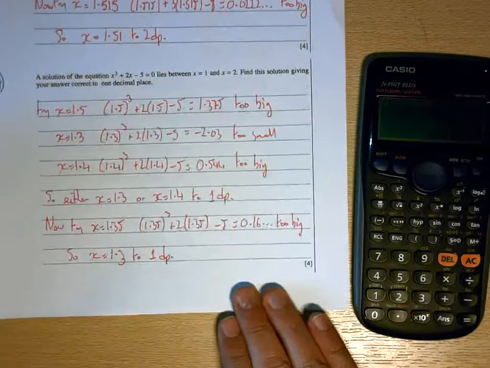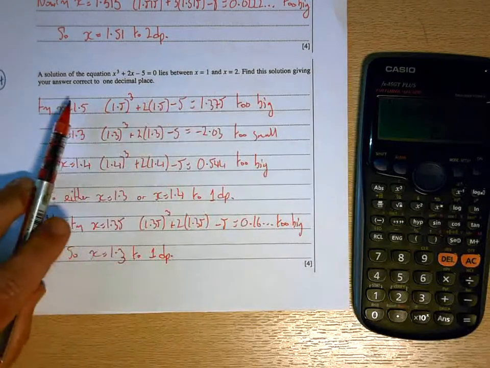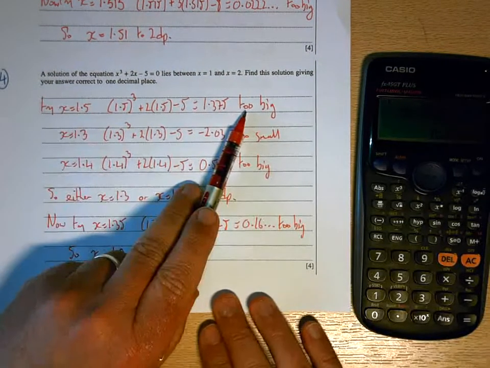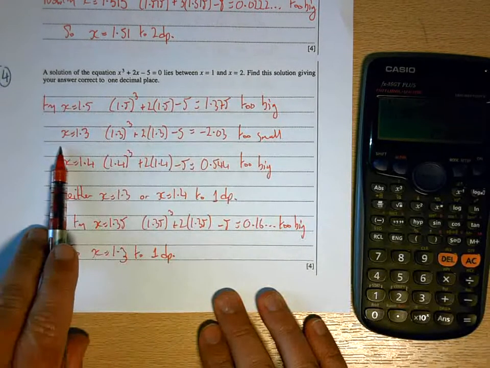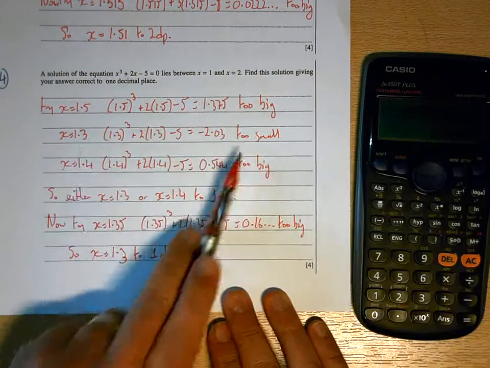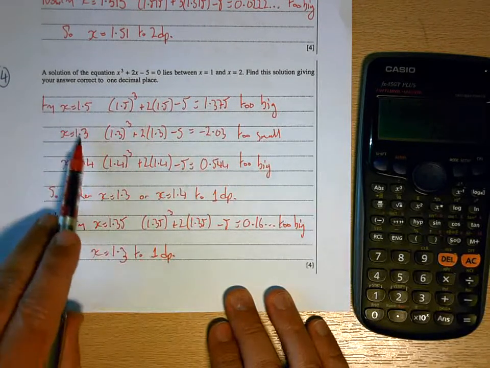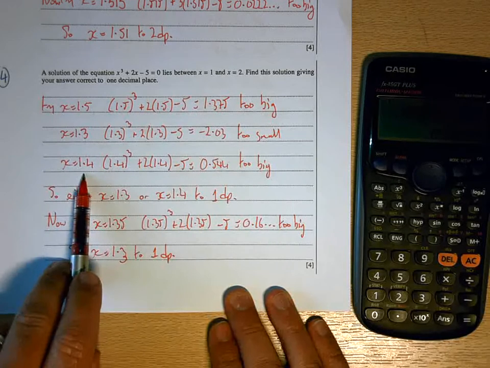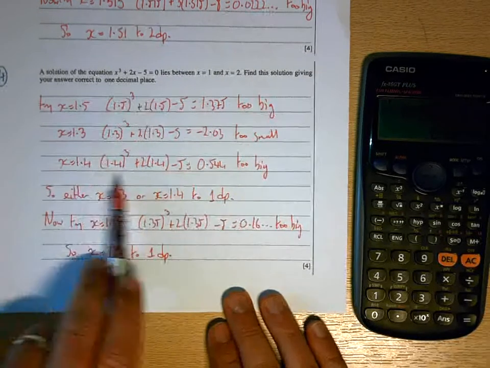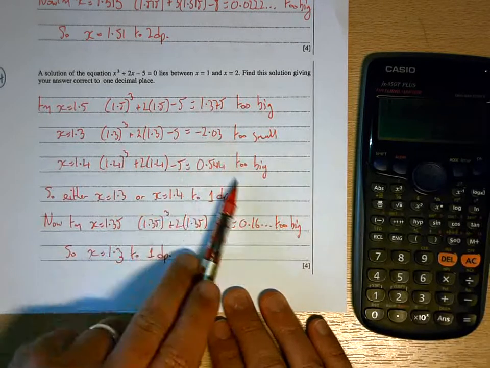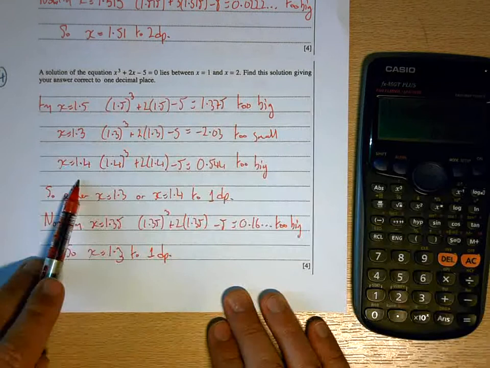So again, start your search halfway between the figures that they're giving you. 1.5 is too big, no point looking at numbers bigger than that. So I went to 1.3, that's too small, so there's no point looking for numbers smaller than 1.3. They aren't consecutive, so there's another 1 decimal number that I need to consider, 1.4. That was too big. So my answer lies somewhere between 1.3 and 1.4.